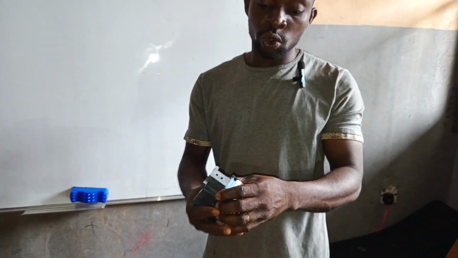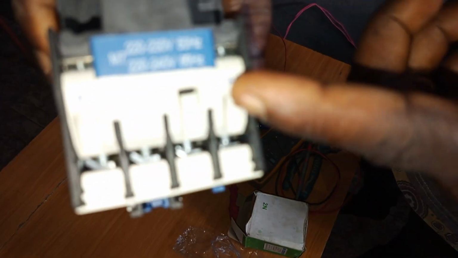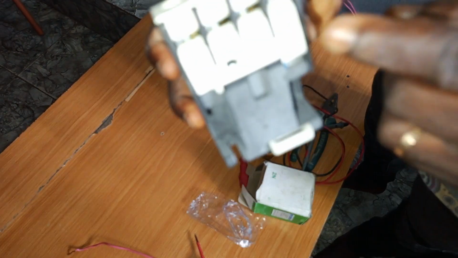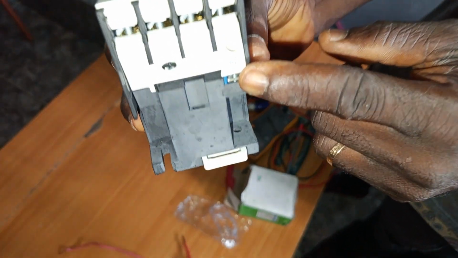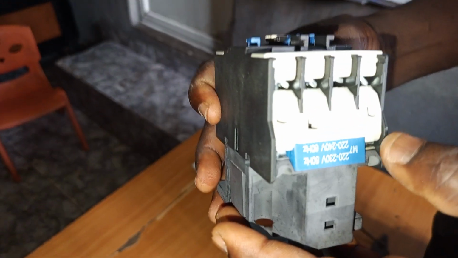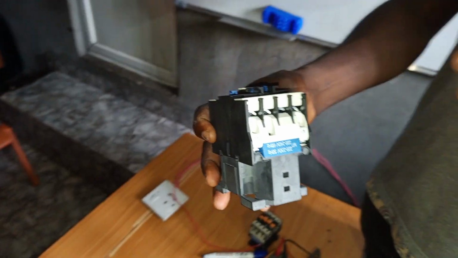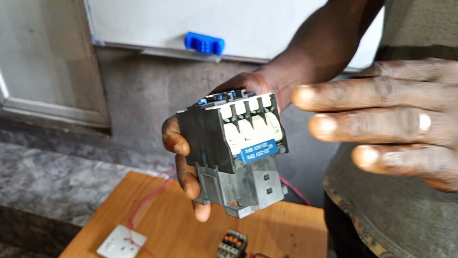Then what you should equally know is that your A1 and A2 are very important. You can see, just take a look at it: A1 and A2. Without this, you cannot switch.